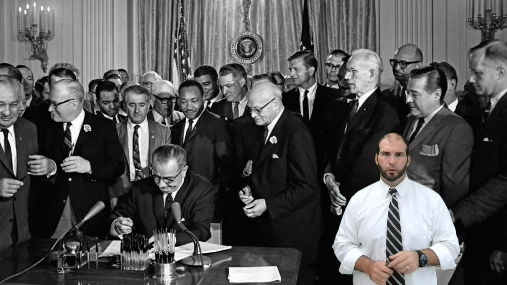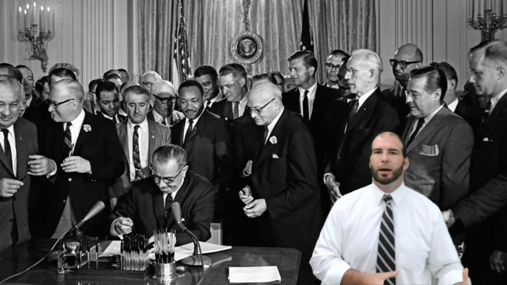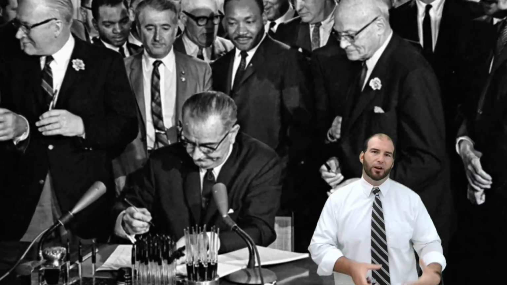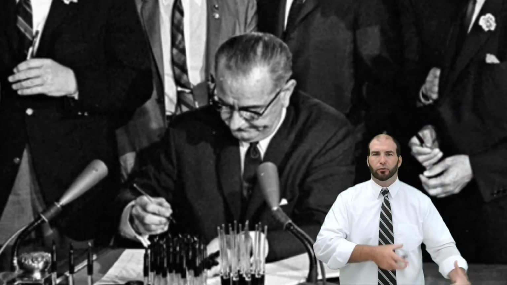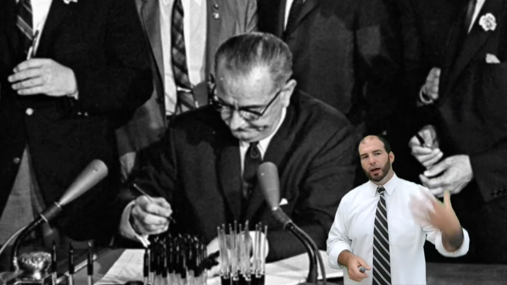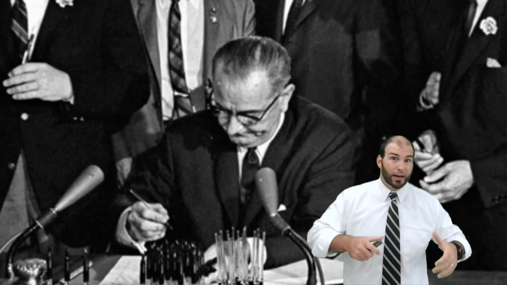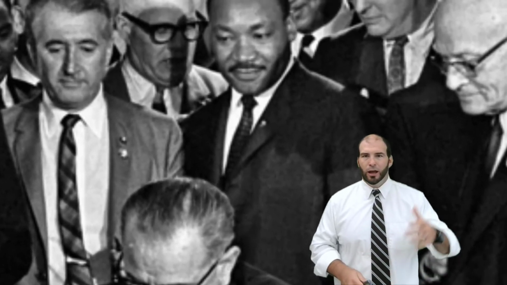But with this huge motivating factor, Martin Luther King Jr. is able to get the president at the time, Lyndon B. Johnson, to sign a very famous law called the Civil Rights Act of 1964. This is Lyndon B. Johnson signing the Act, and Martin Luther King Jr. is here behind him during this famous picture of him signing the Civil Rights Act.